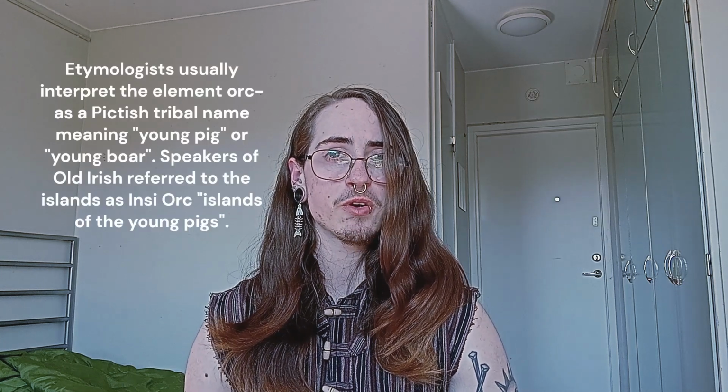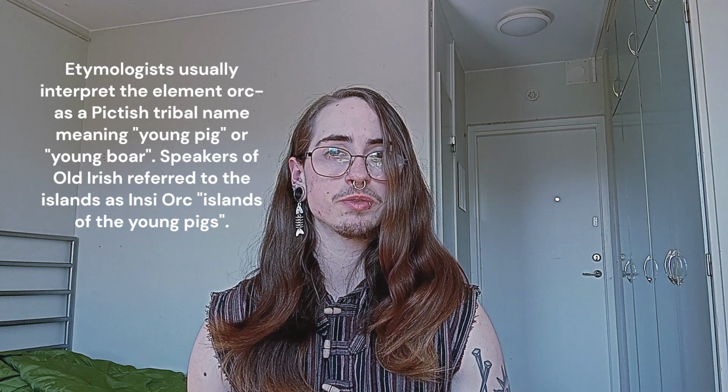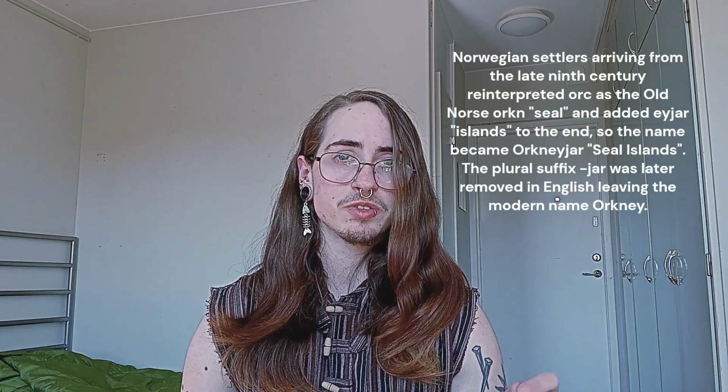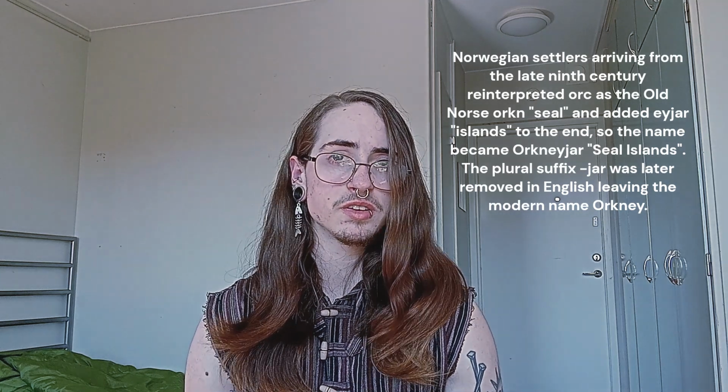And also the Orkney Islands, which were under Scandinavian influence for quite some time, get their name from islands of the wild boar from Gaelic, but the word Orkney with the ey at the end is Scandinavian. So yeah, boars are also pretty important in Viking Age mythology.